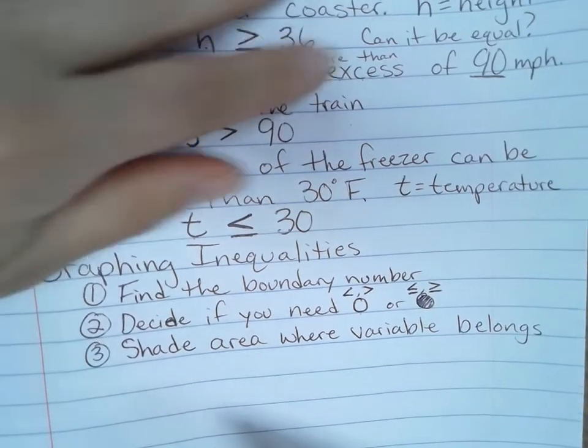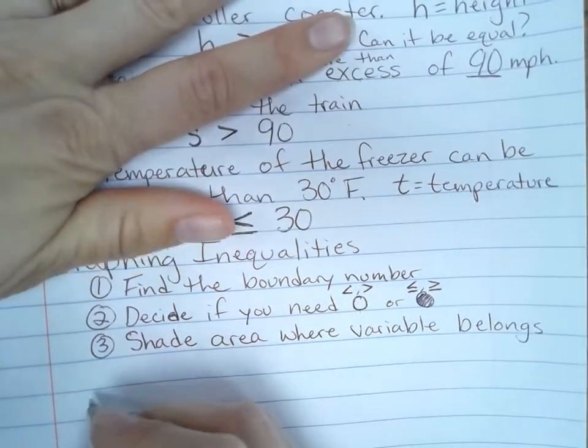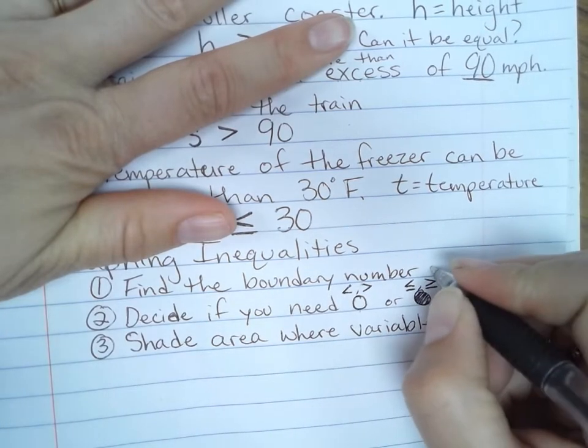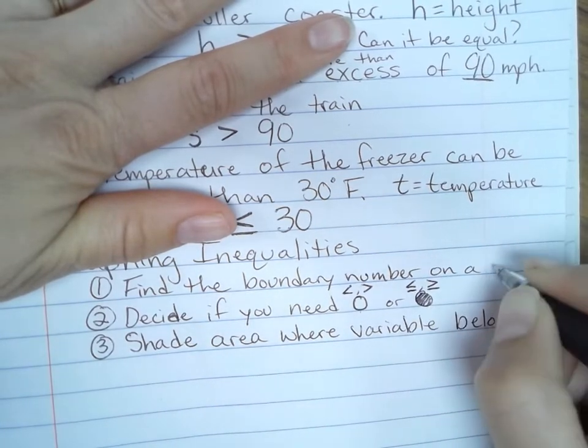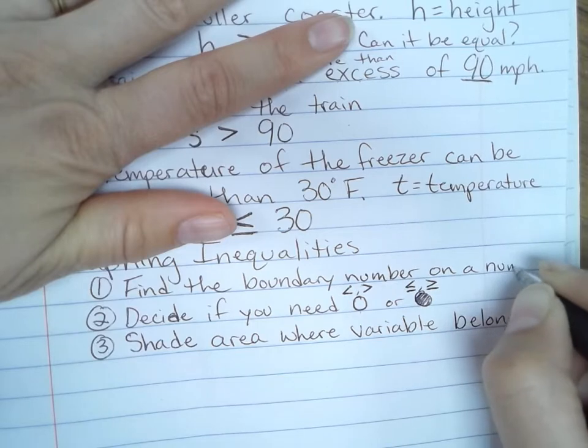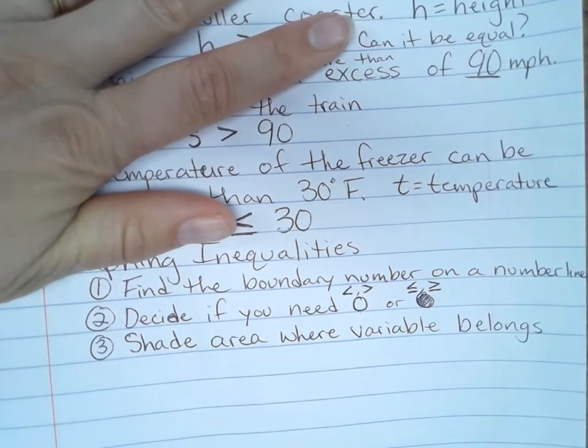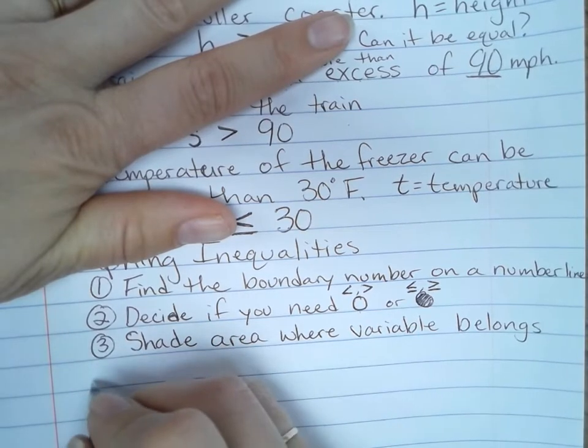Alright, we're going to graph a few down here. Oh, up here on find the boundary number, I want you to write on a number line. I'm sorry about that. On a number line. Okay, so we're going to do 4 examples here.